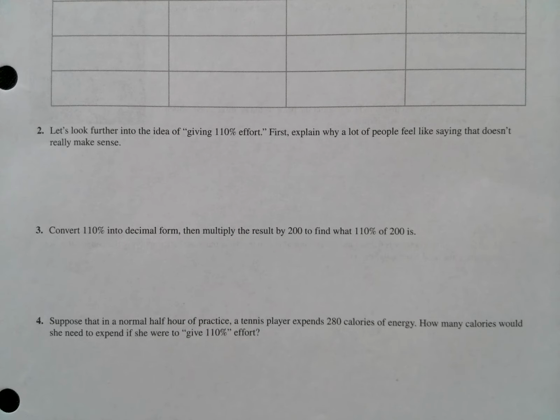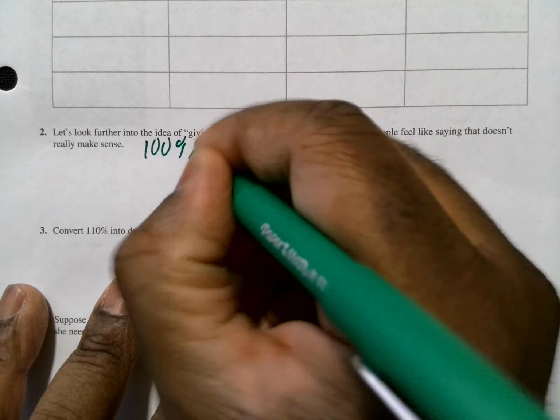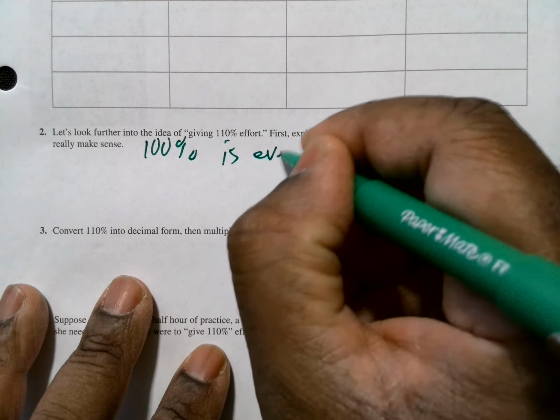It says, number 2, let's look further into the idea of giving 110% effort. First, explain why a lot of people feel like saying that doesn't really make sense. Okay, now the reason why that doesn't make sense is because 100% is everything.